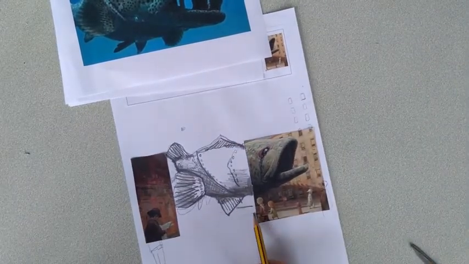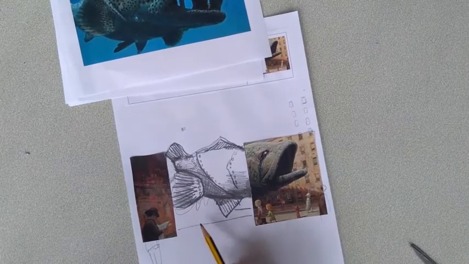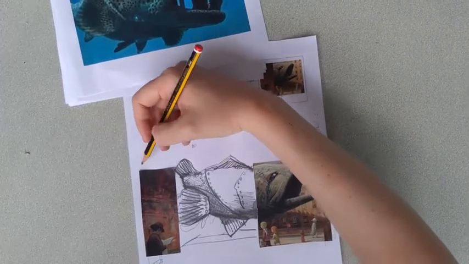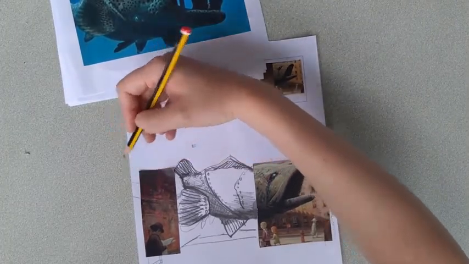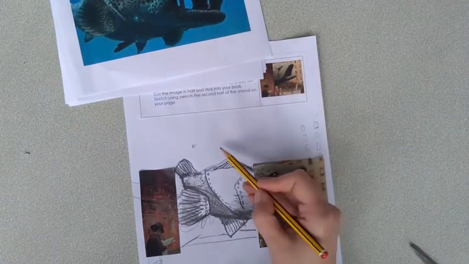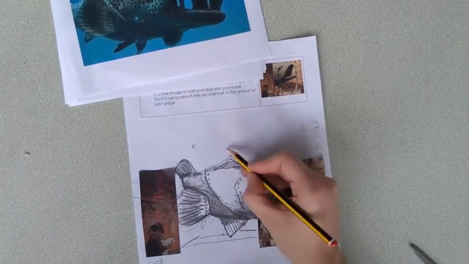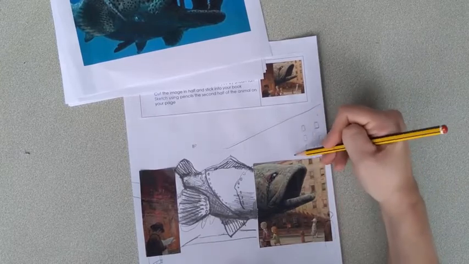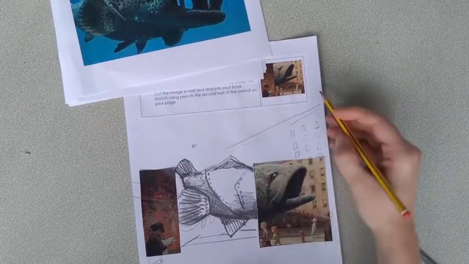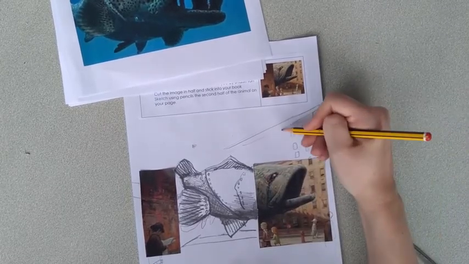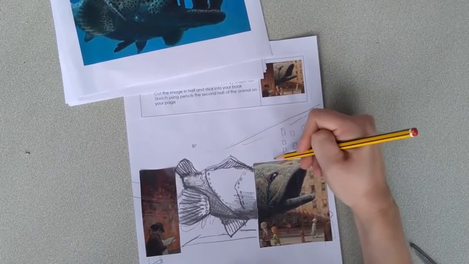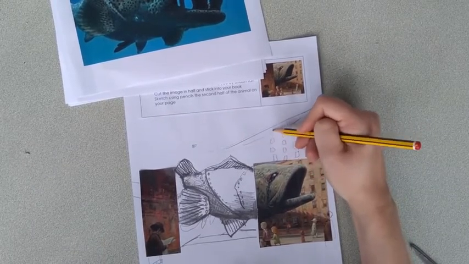We can make the pavement lines now a little bit darker. Follow some of these lines. And let's add in extra windows. This helps really highlight the scale of our fish, but we're not going to add any shading to this background.